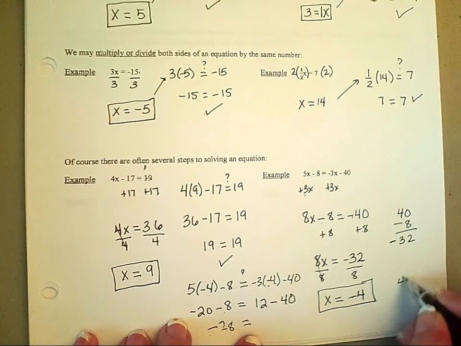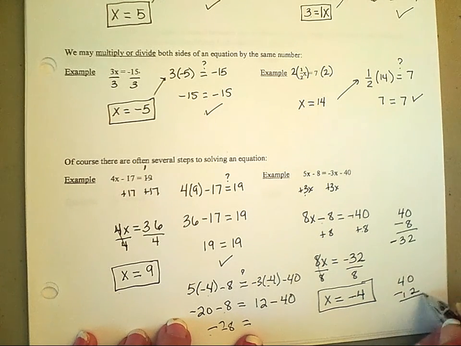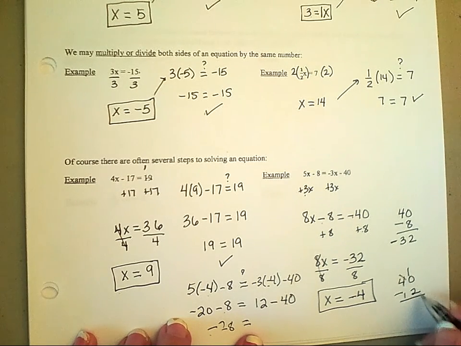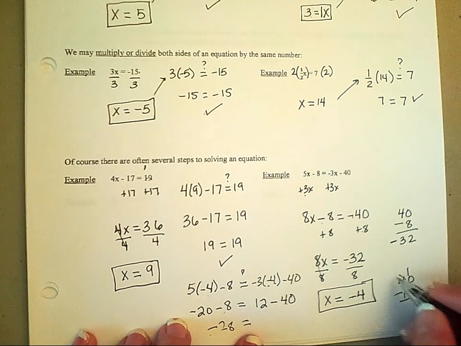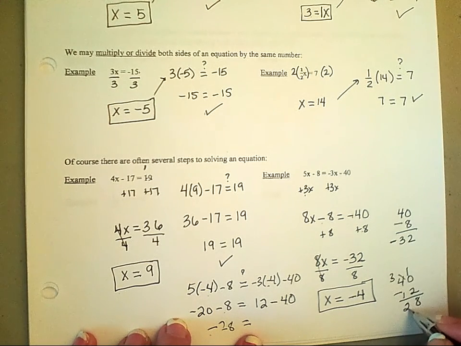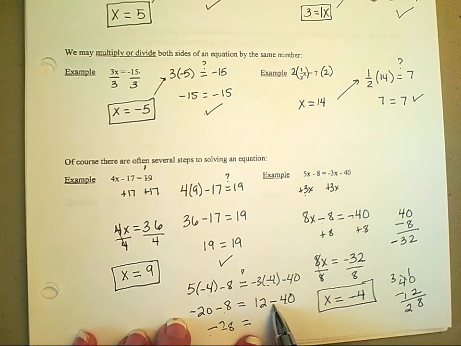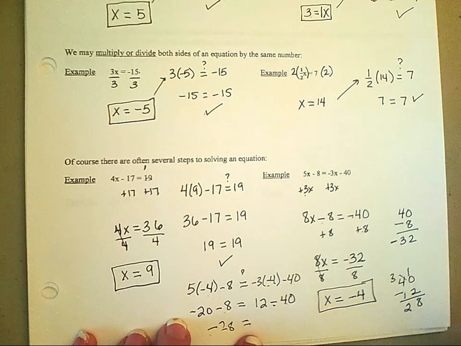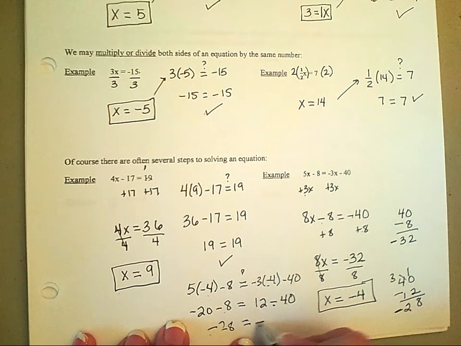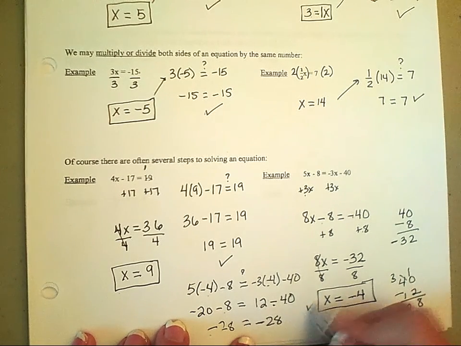And 40 minus 12, subtract as normal. I'll have to borrow 1, so that's 8. And 3 minus 1 is 2. But we'll remember we'll take the sign of the larger number. 40 was negative, so this is negative 28. Okay. So our answer checks.